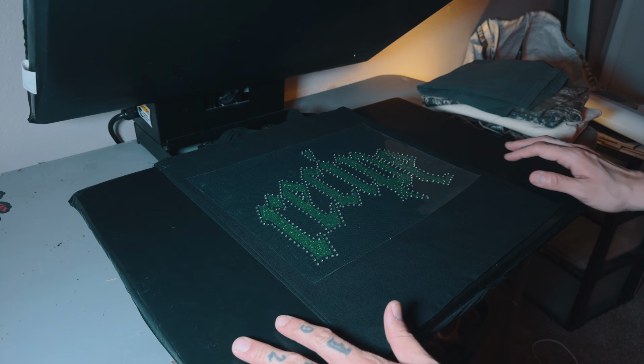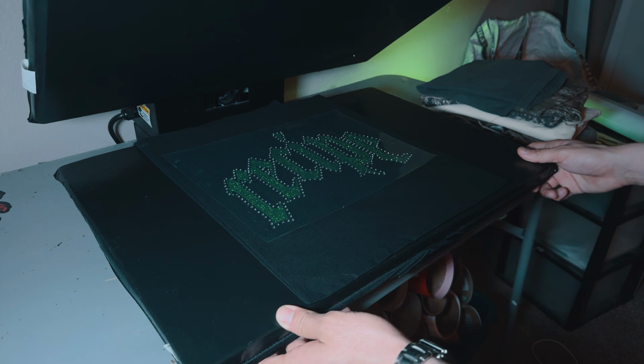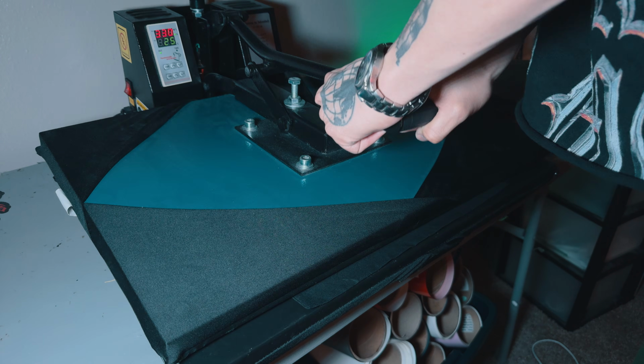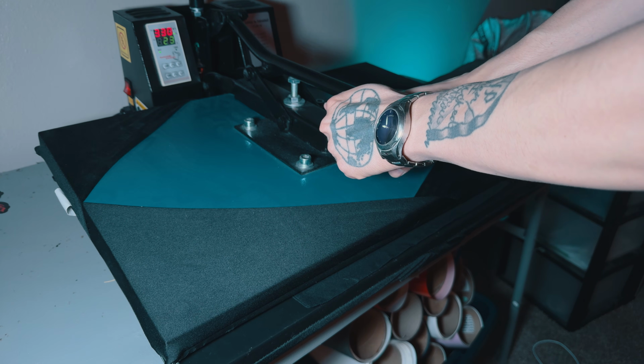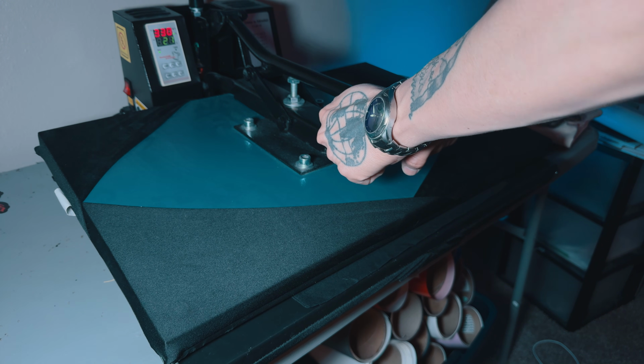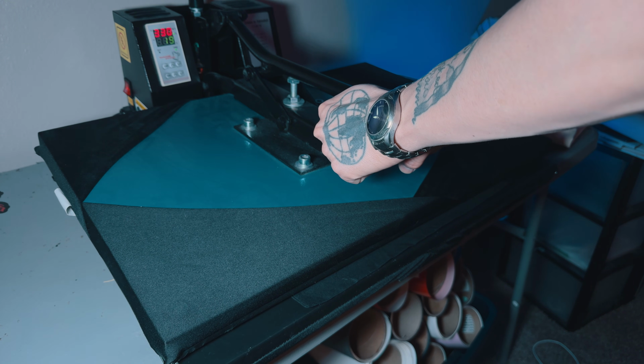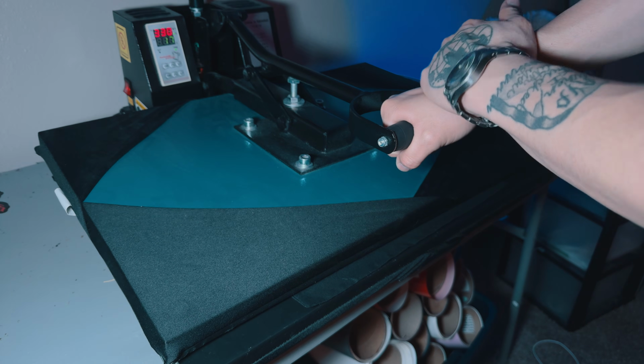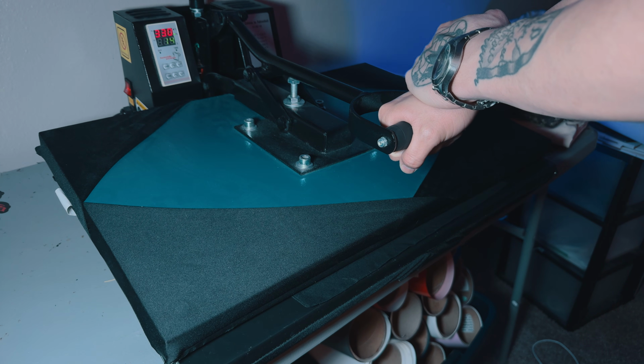Alright, let's make sure it's all good. Perfect. And then we're going to do this for about 15 to 20 seconds as well. And then we're going to peel slowly just to make sure all of the rhinestones are set properly.